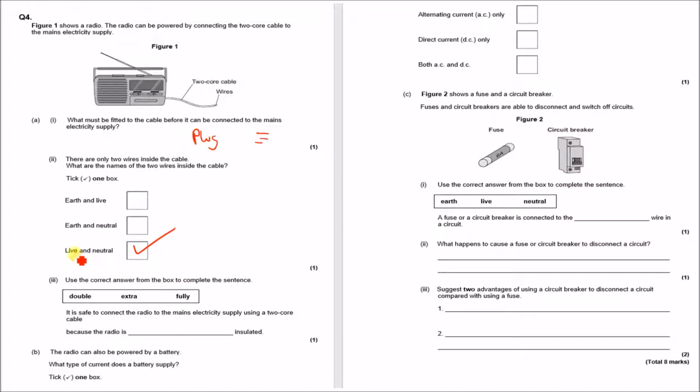So remember, the live is at 230 volts, the neutral is at 0 volts, and this difference between the 2 makes the current flow. So when you've got a potential difference, you get the flow of current because of the difference between the 2. It is safe to connect the radio to the mains electricity supply using a 2-core cable. This is because the radio is covered in plastic. It is double insulated. Okay, so that's double insulated.